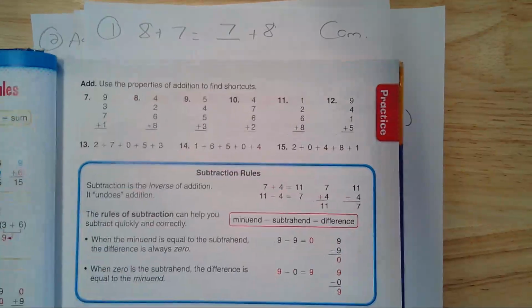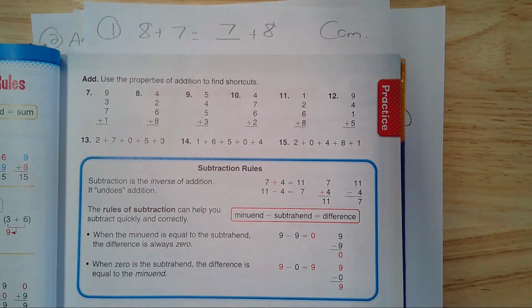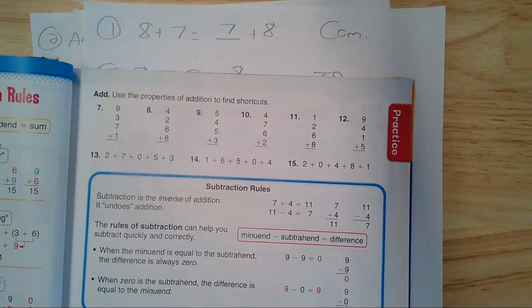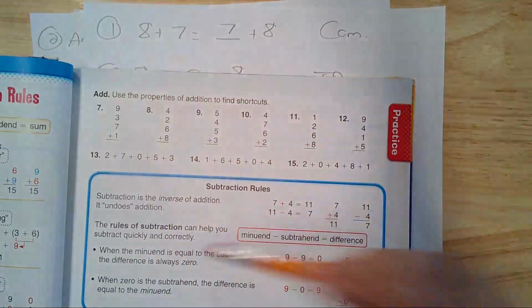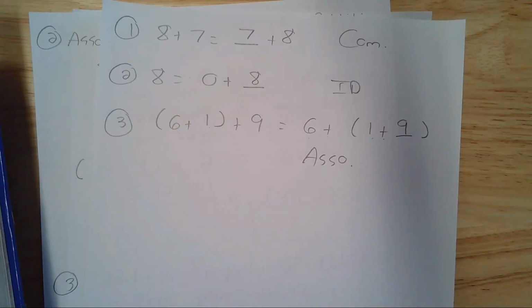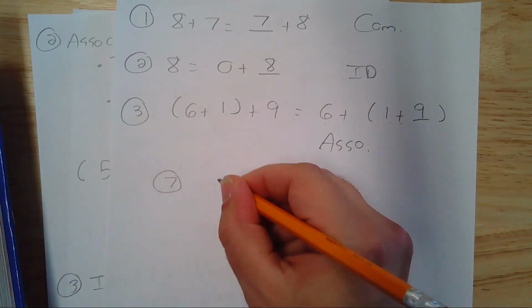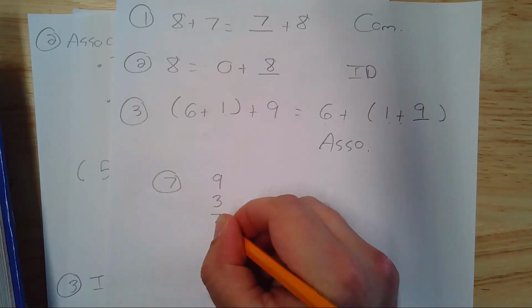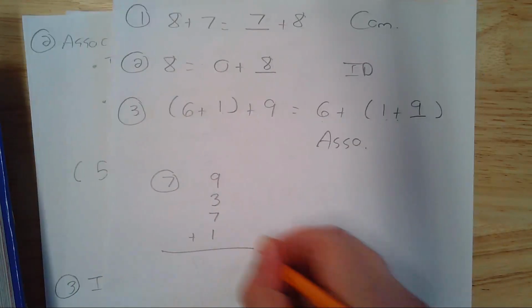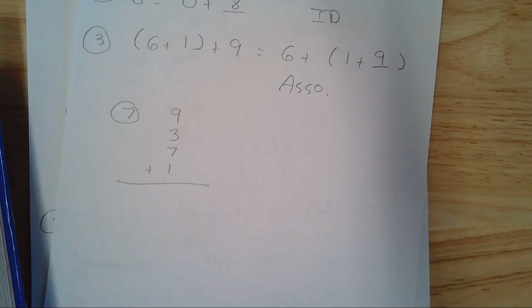All right, next part. So, real quick here. Don't have too much time, but what we're looking for is similar to what I did before. So number 7 here looks like this. I see a 9, a 3, a 7, and a 1. And we want to add those 4 numbers together. If I add things in any order again, we're looking for a 10 family. Do you see a 10 family somewhere in this addition problem?